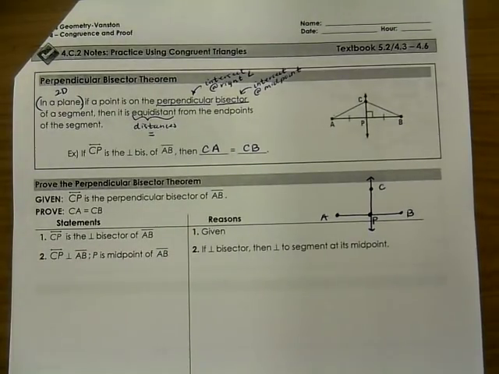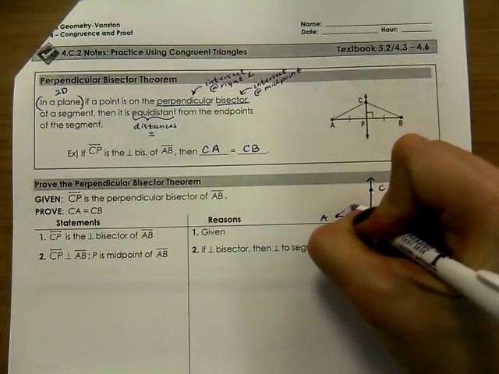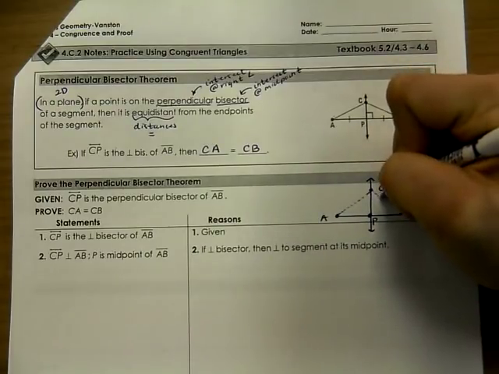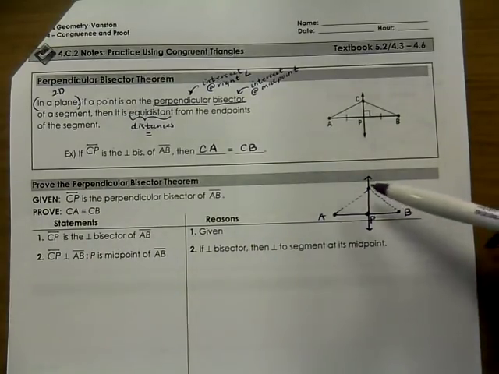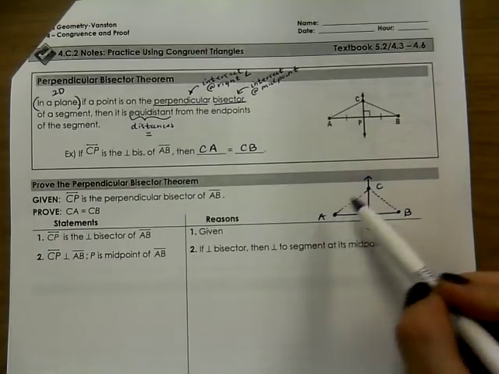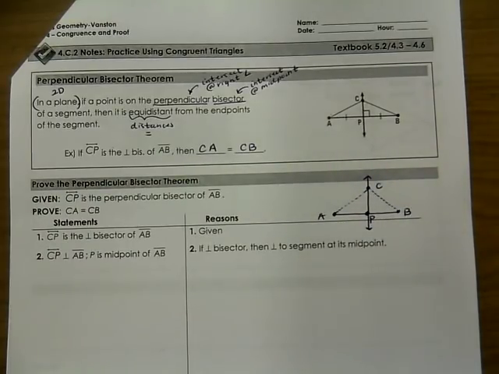Now we have to think through how I am going to prove that this distance is equal to this distance. Once we draw on those distances, we see that we form some triangles. What I want you to do right now is pause the video and try to think through how I am going to prove CA is equal to CB.